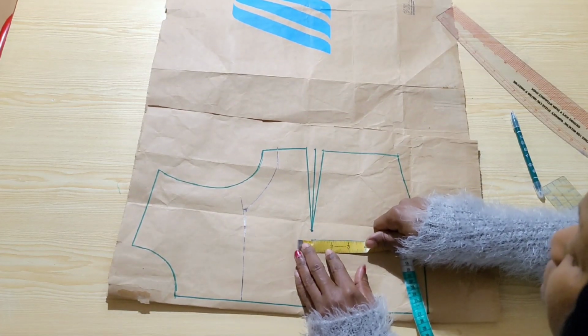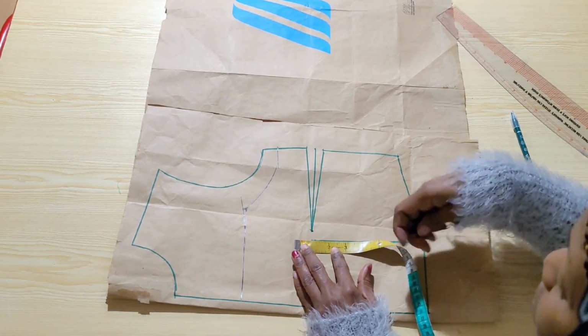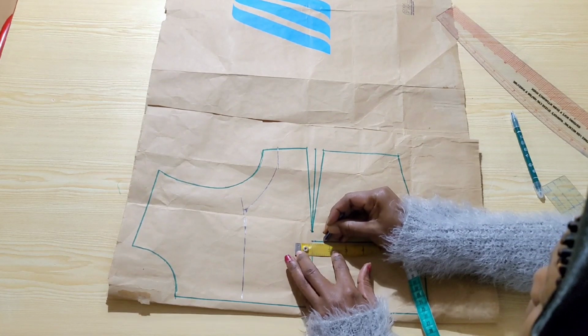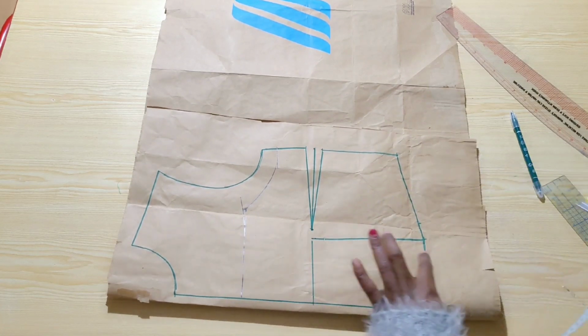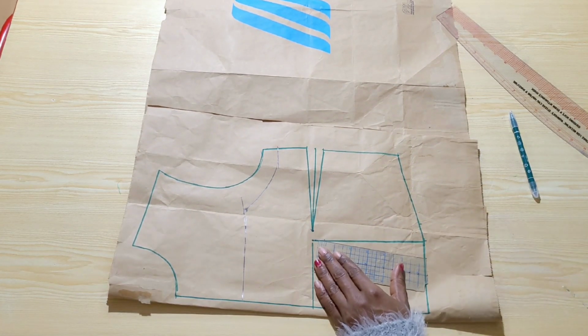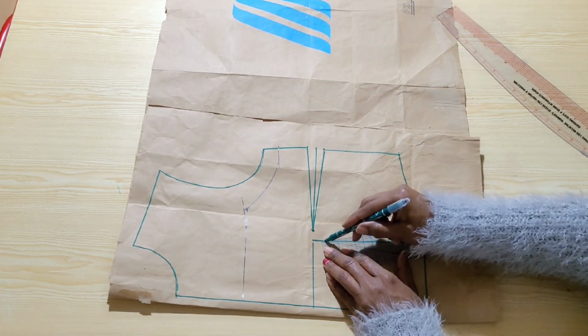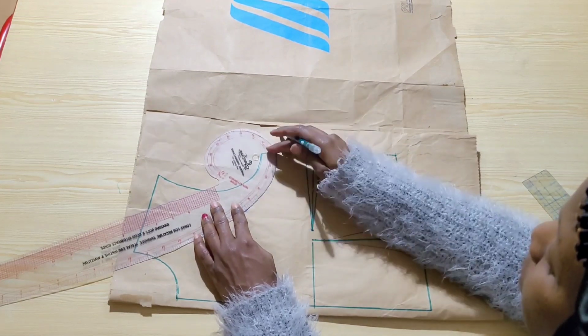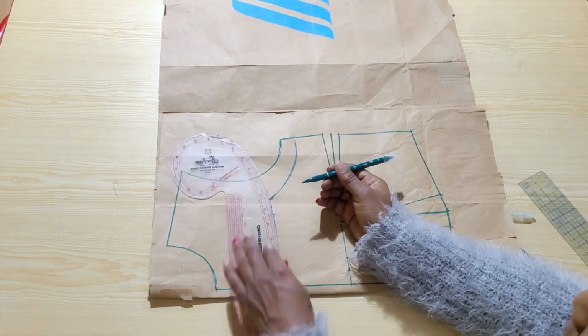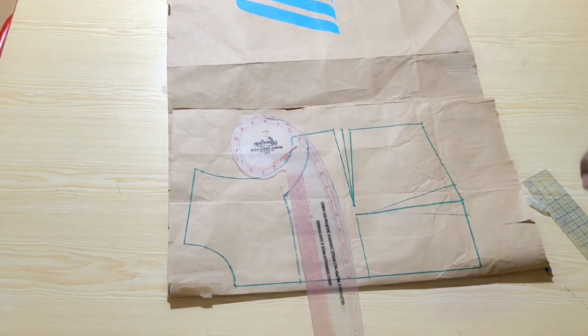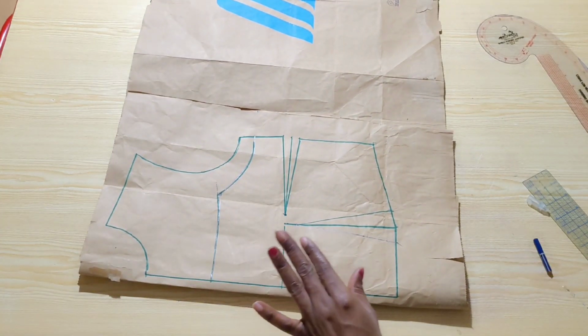On the dart line of the waistline, from the bust point, I came down at 0.75 inch. If you're really small busted, you come down by half an inch. If you're fully busted, 1 inch is fine. And redraw your dart legs. Just make sure your dart does not fall at the tip of your bust when you sew it. This was all I did for my front panel.